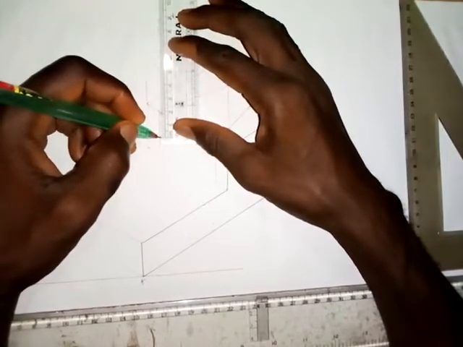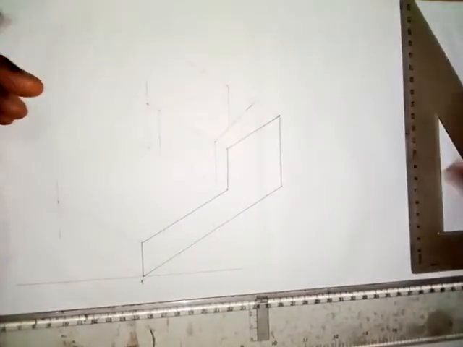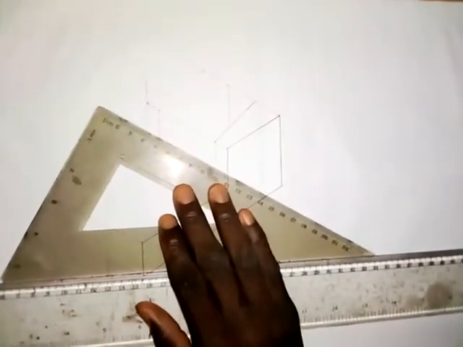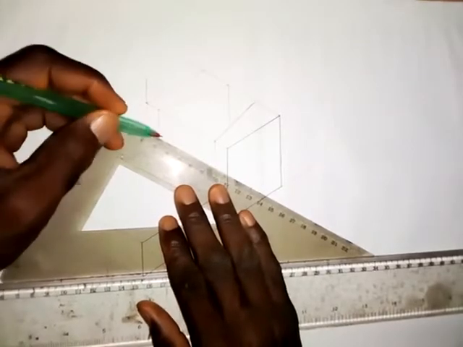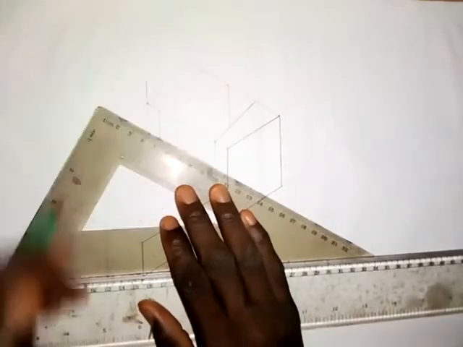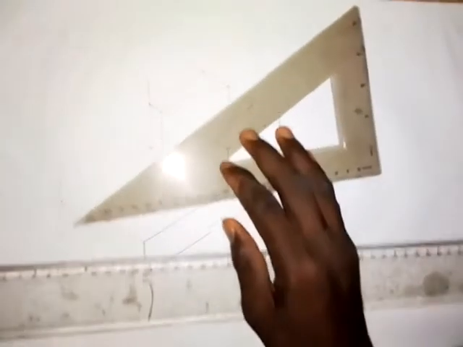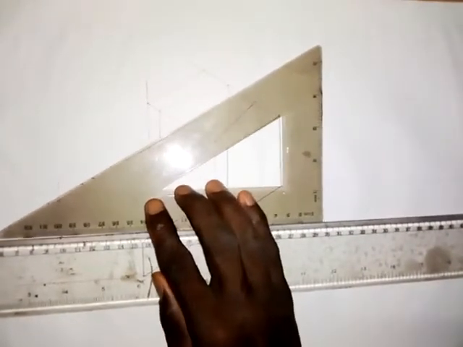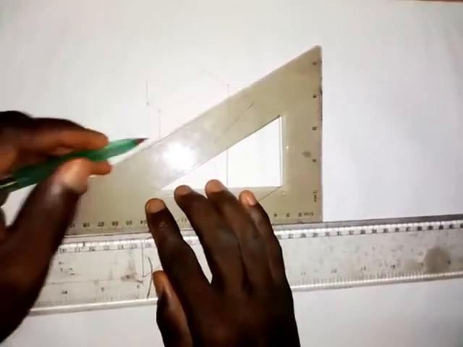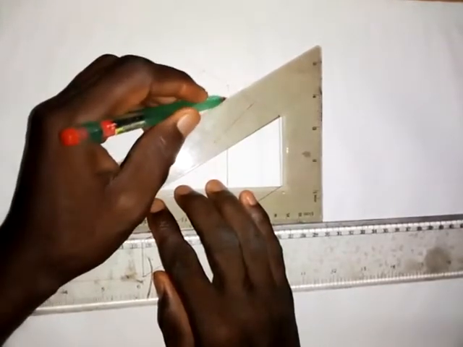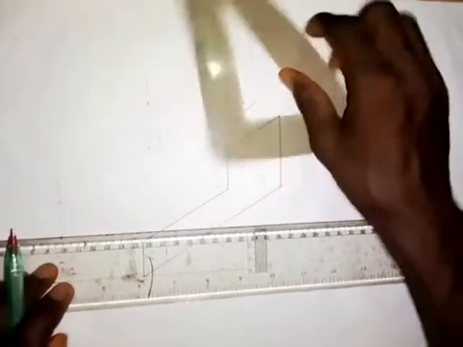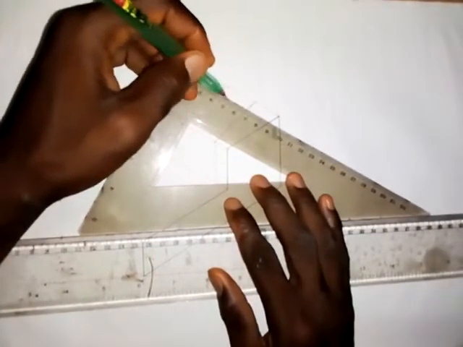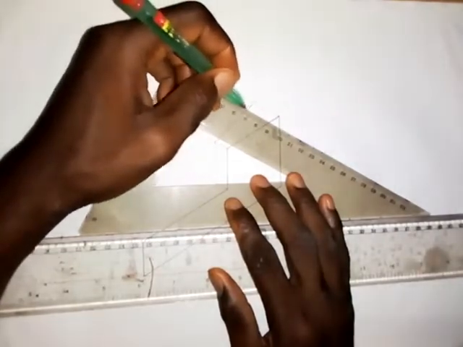Then from this point where that 20 millimeters ends, draw a line in this direction. Turn your set square like this and draw a line in this direction. Take it backward like this. Then from this point, we are going to draw a line in this direction.